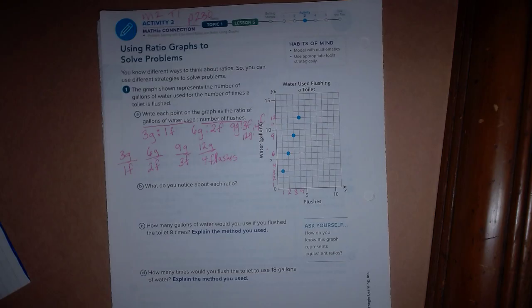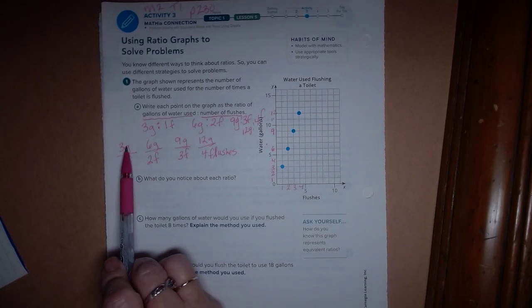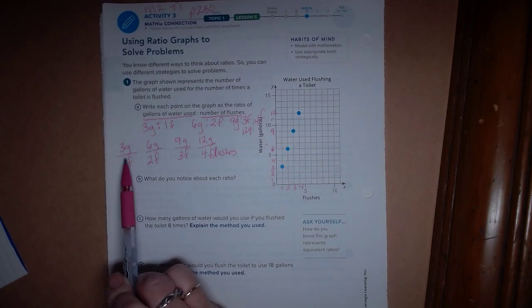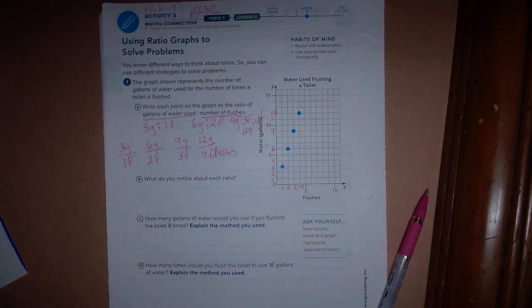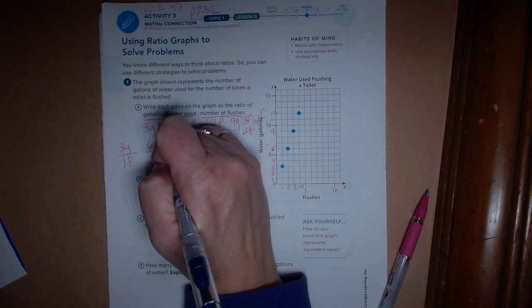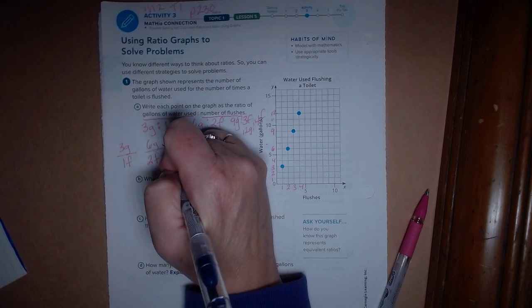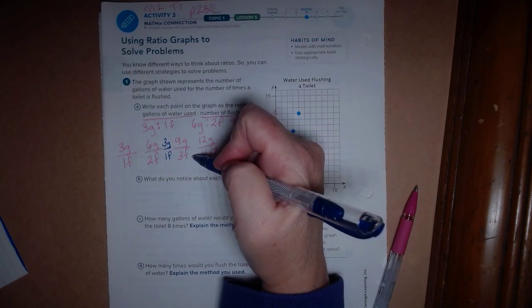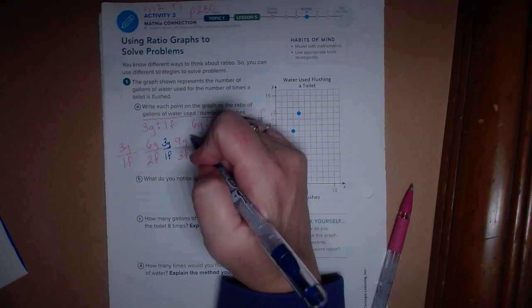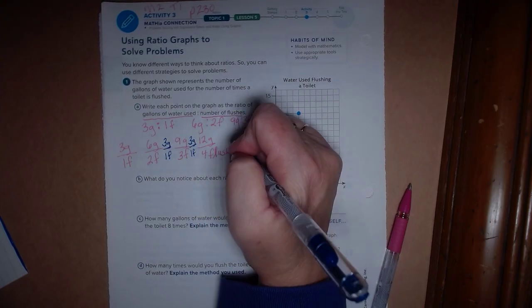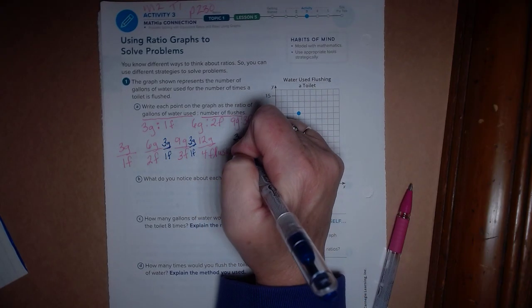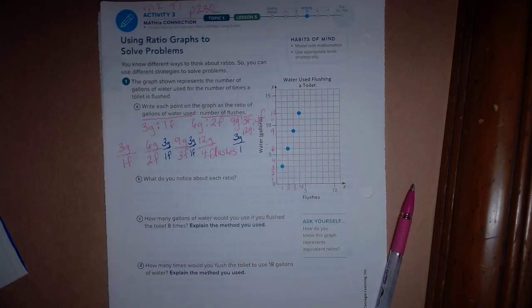So remember we talked about an equivalent ratio. This is already in a unit rate. This is a per 1, so 3 gallons per 1 flush. What is 6 gallons for 2 flushes? What is that as a unit rate? So what is the 6 divided by 2? That gives us a unit rate of 3 gallons to 1 flush. What about 9 gallons over 3 flushes? So 9 divided by 3. Again, that's 3 gallons to 1 flush. 12 gallons to 4 flushes. Again, that is 3 to 1.